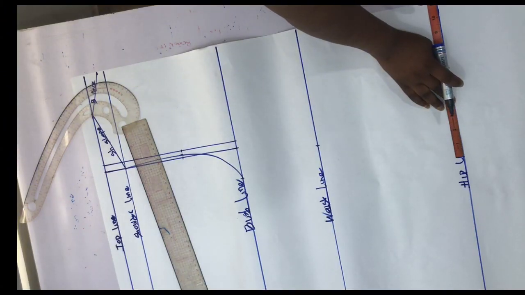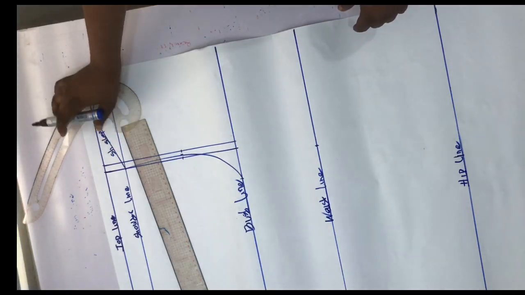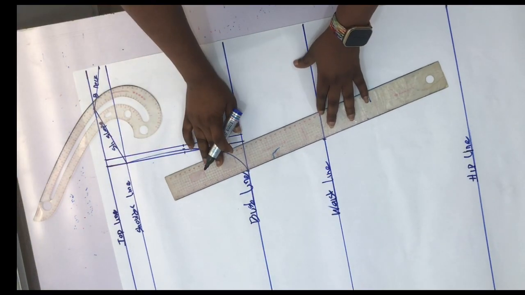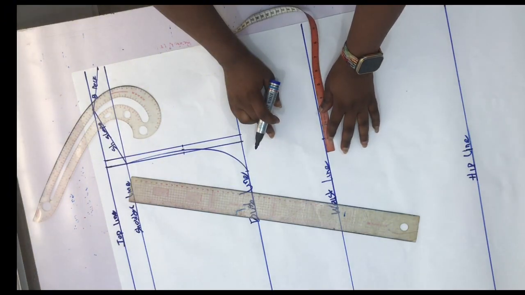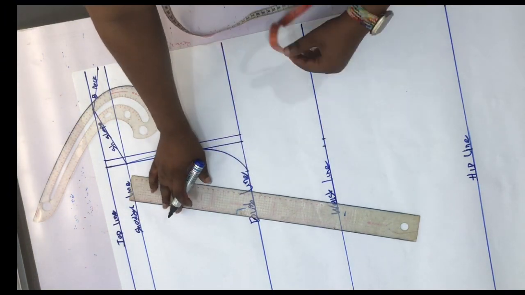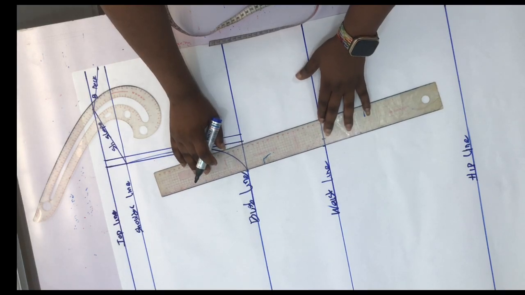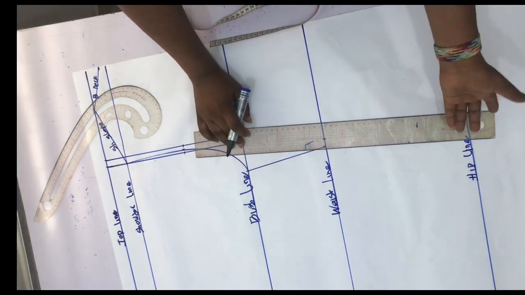Then I'm going to go ahead and measure my hip, my hip plus ease, divided by 4. Now for the hip, I used 1 inch for the waist and I used 1 inch for the bust, but for the hip I'm going to be using 2 inches, and I'm going to be explaining it later.